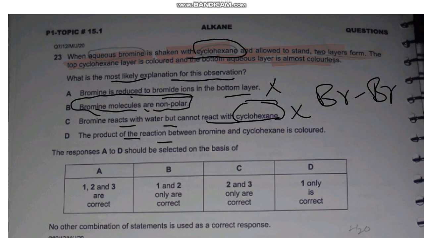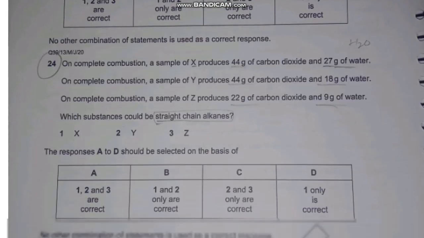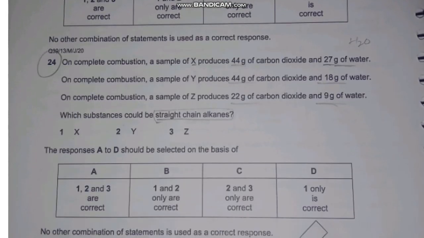The product of the reaction between bromine and cyclohexane is colored. No, this is not correct. Only option 2 is correct. Bromine molecules are non-polar molecules.